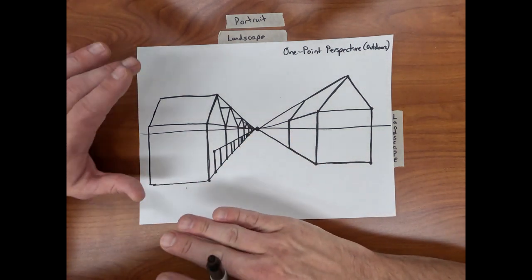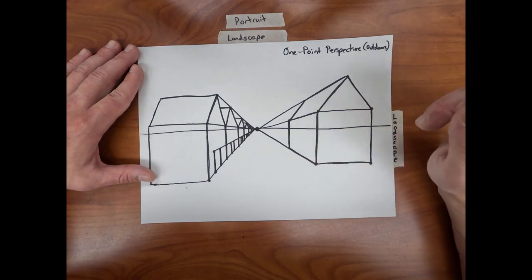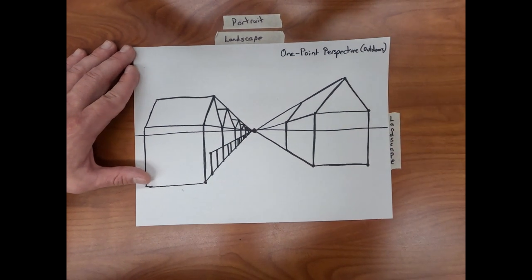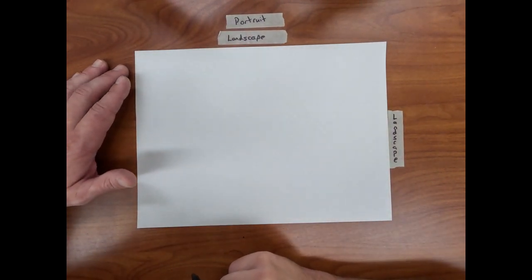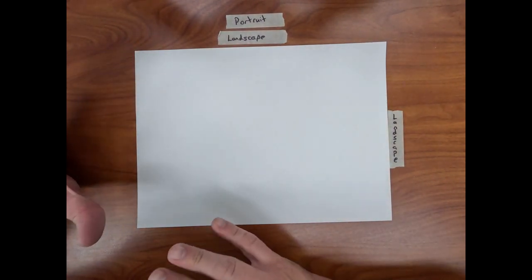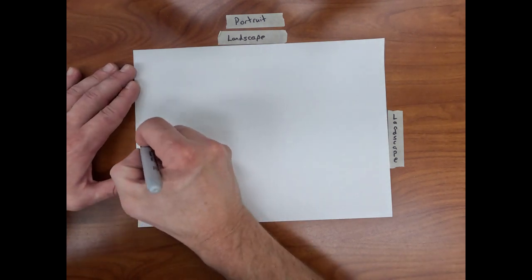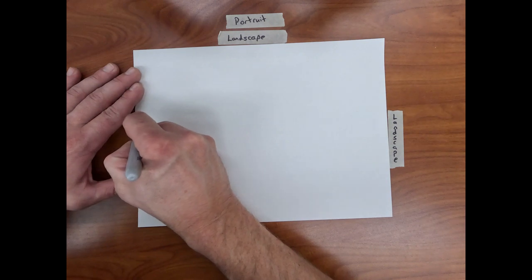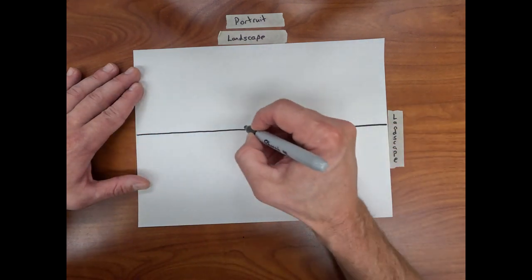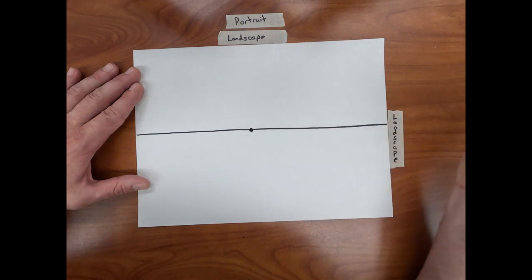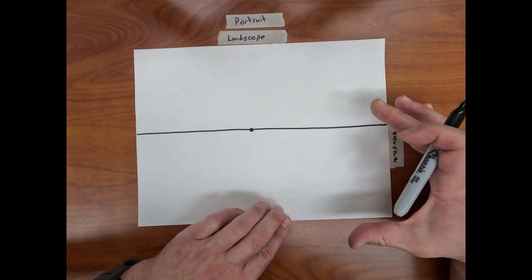So this is two different ways to use vanishing lines to draw a house. The second most basic thing to draw in an outside one-point perspective is trees. So again, I'm going to start with my horizon line, establish my vanishing point, and this time I'm going to draw a close tree.